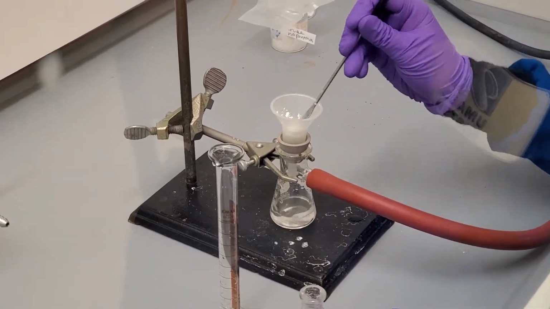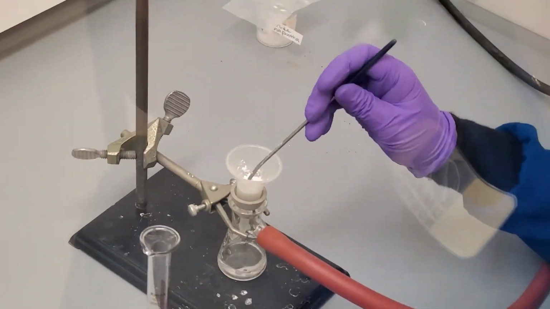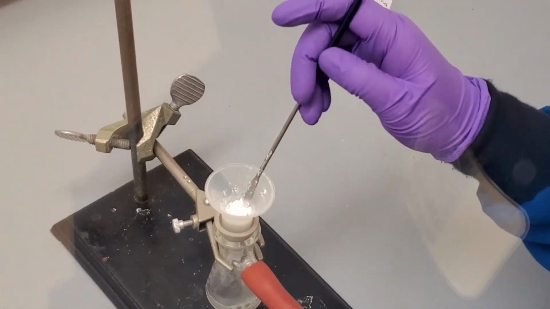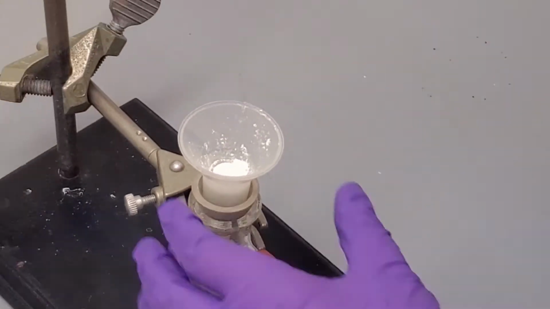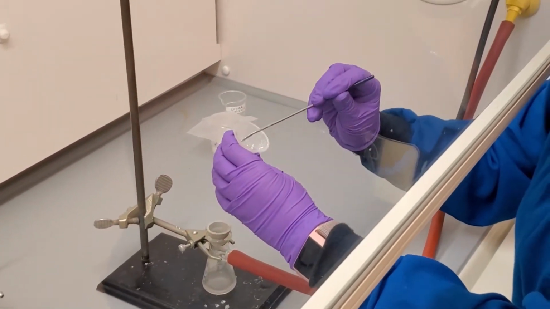Scrape the crystals in the Hirsch funnel to test the dryness and to allow the air to flow through the crystals so that the air can dry the crystals. We allow the vacuum to dry the crystals for a few minutes. After a few minutes, the crystals are drier and fluffier, but may still contain water.